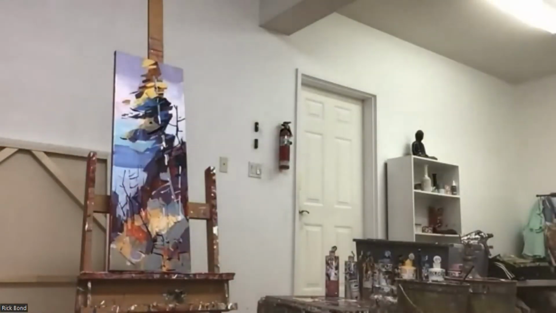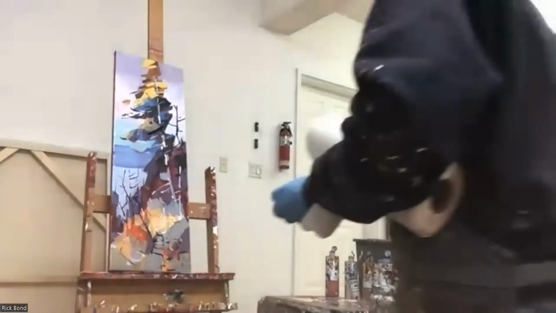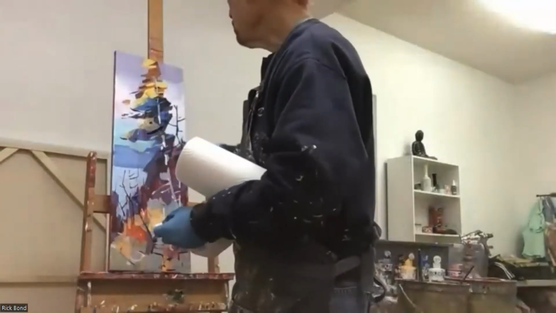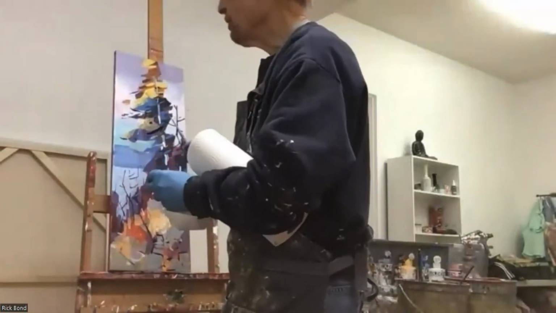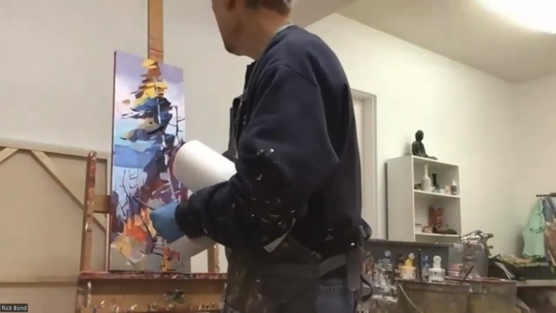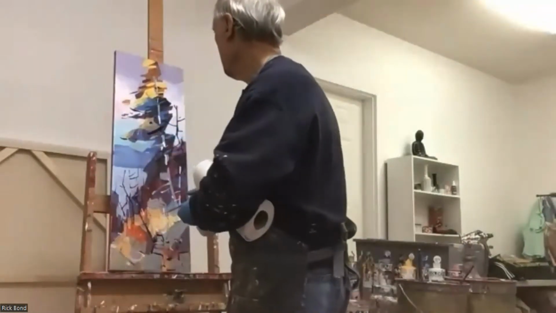What I'm going to do now is clean my palette off and give this painting a chance for some of the liquid to dry a bit. I've got a little bit of interesting stuff happening here.